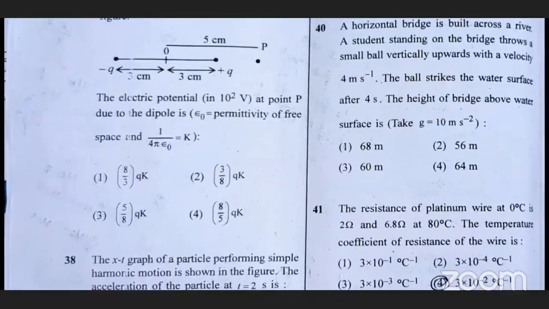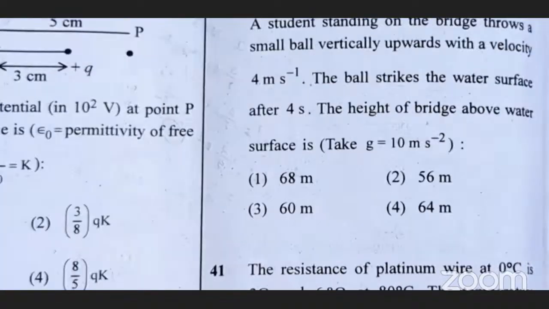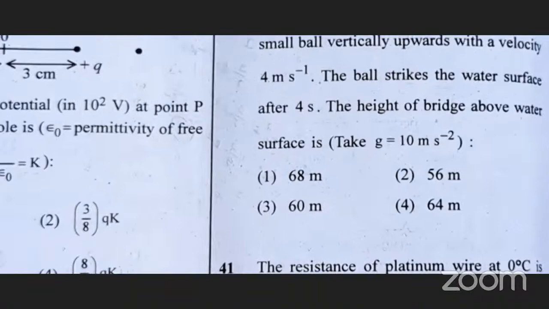Solving this, you get 80 minus 16, which is equal to 64 meter. The answer is 64 meter. So option 4 is the right answer.